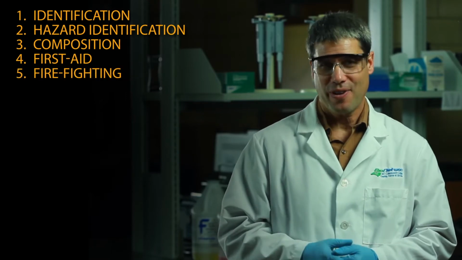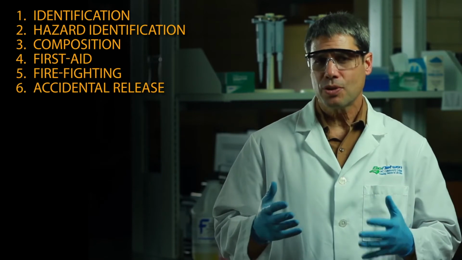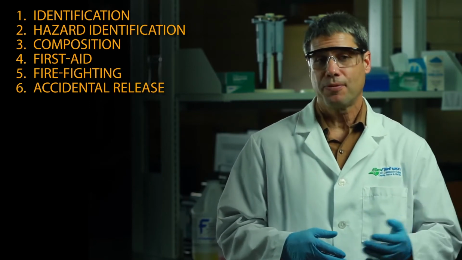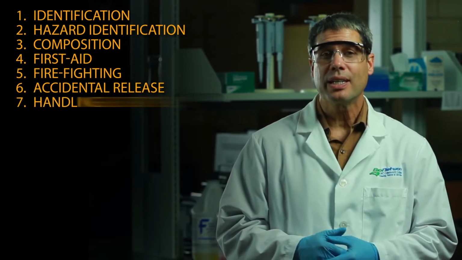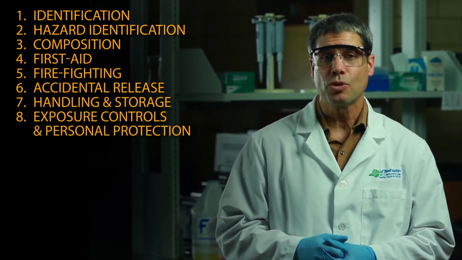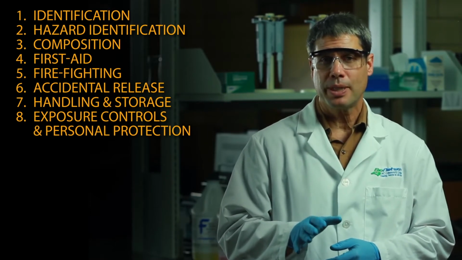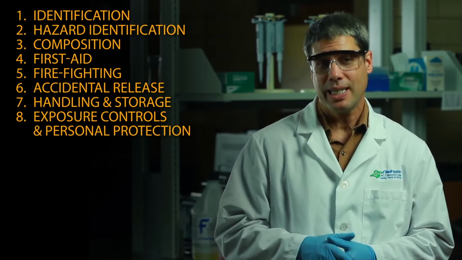Section 5, Firefighting measures. Section 6, Accidental release measures. These are instructions for containment and cleanup of spills or leaks. Section 7, Handling and storage requirements. Section 8, Exposure controls and personal protection. This describes OSHA's exposure limits and recommendations for PPE.